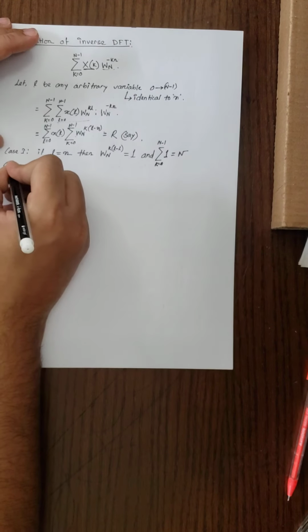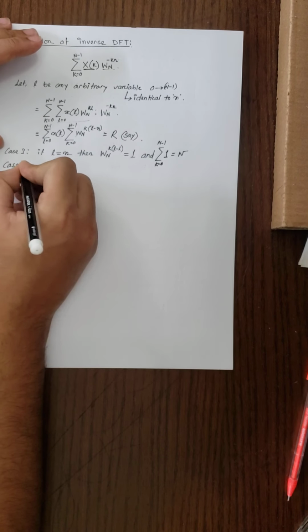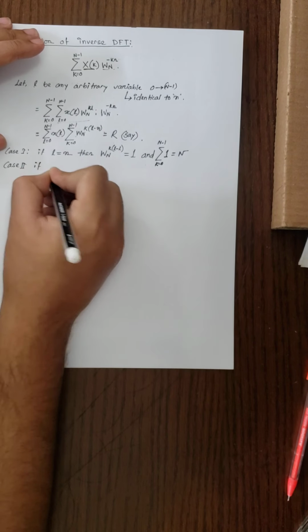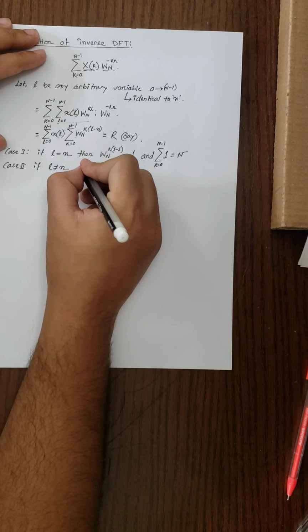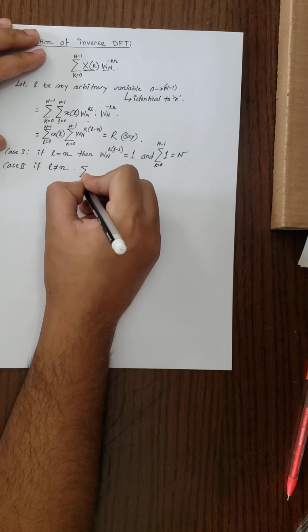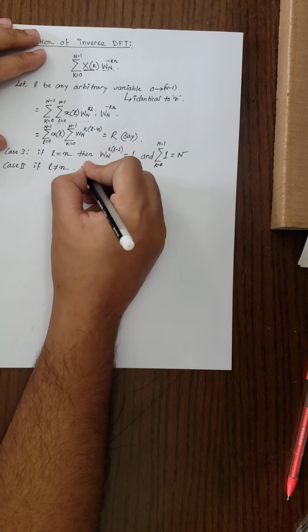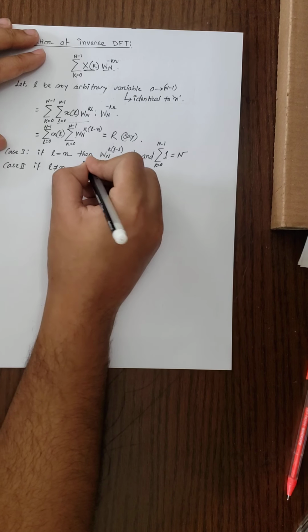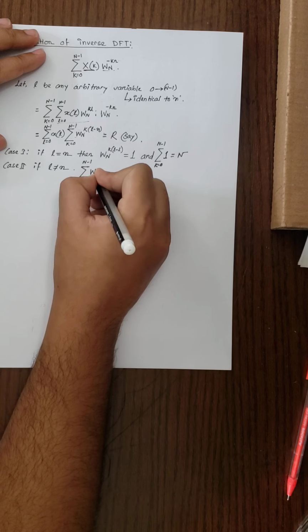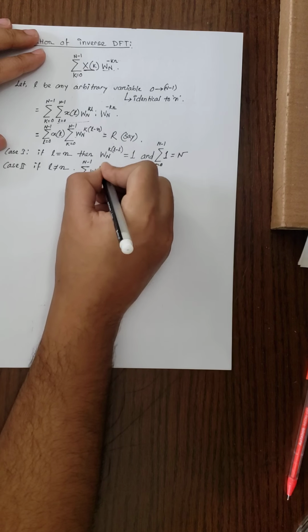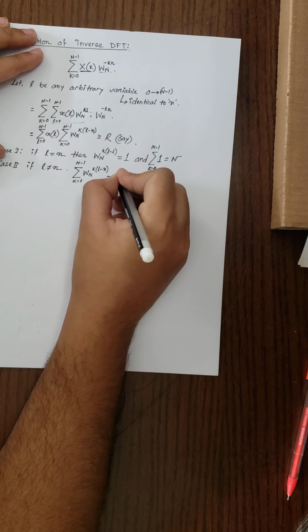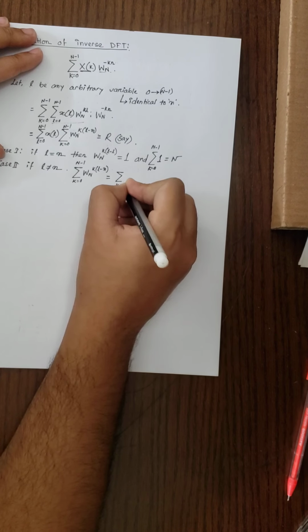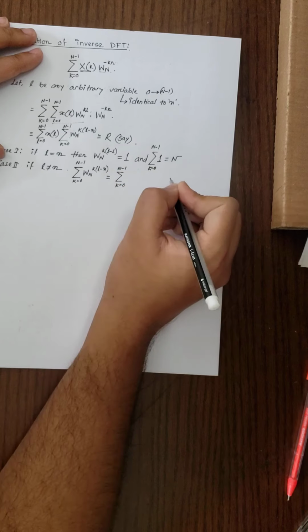In the second case, if L is not equal to n, then summation k goes from 0 to N minus 1 can be written as omega N to the power k(L minus n). This can be written as summation of k, which goes from 0 to N minus 1.